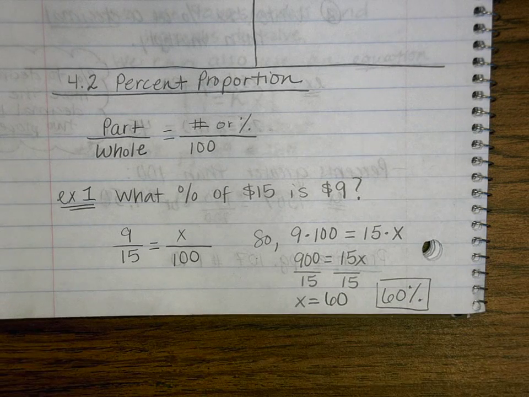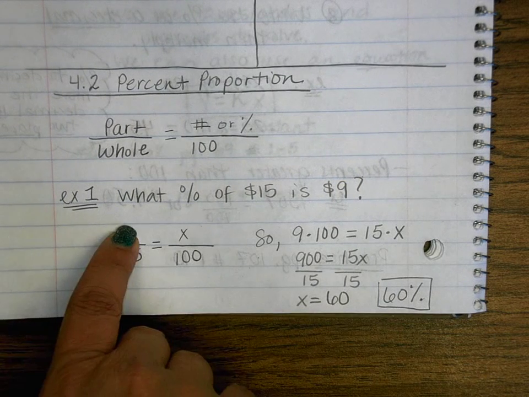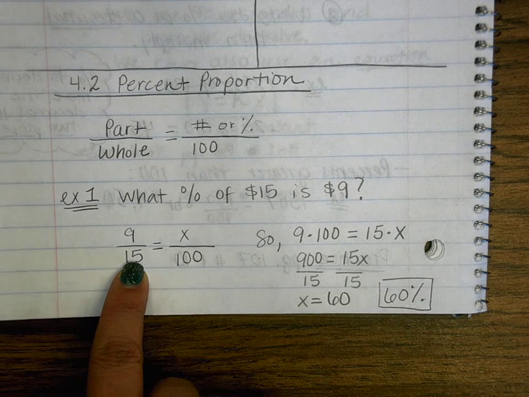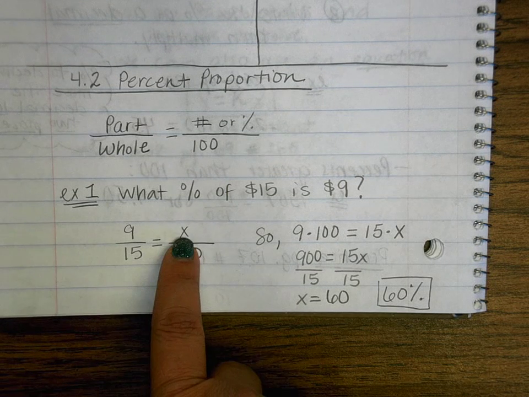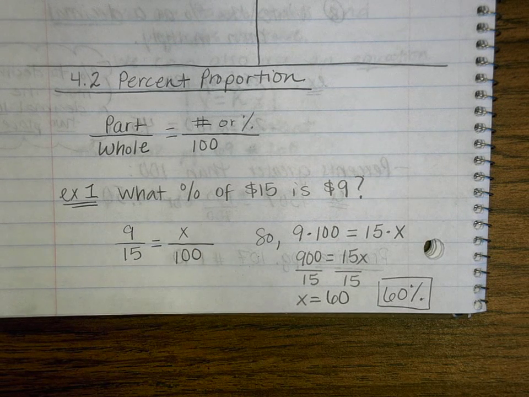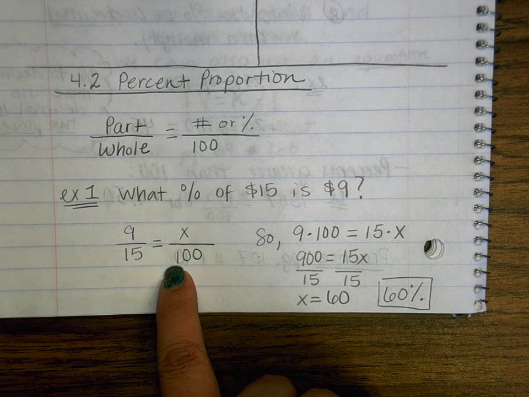So part of it is $9, right? What percent of 15 is 9? So $9 is part of the 15. So $9 over the $15 equals, I just put X because I don't know what that is, a percentage over 100.